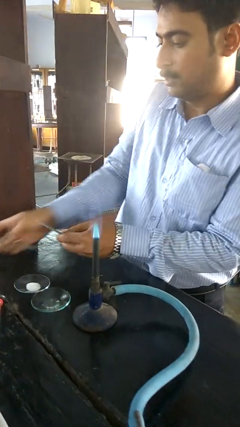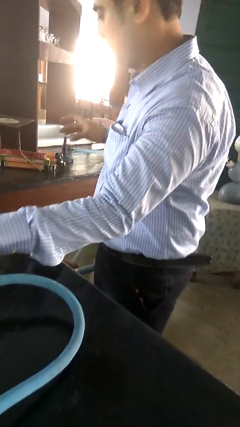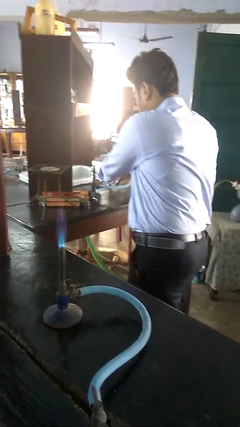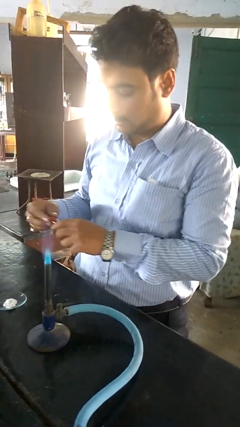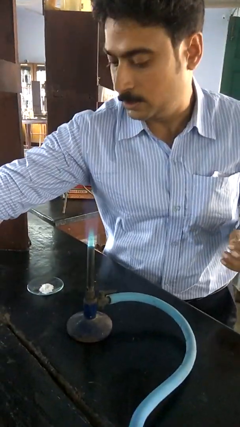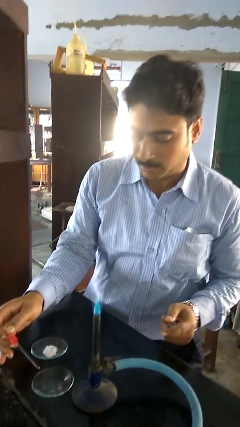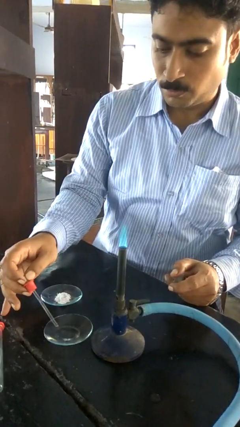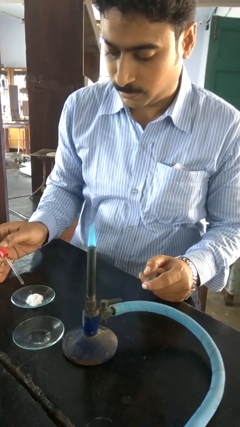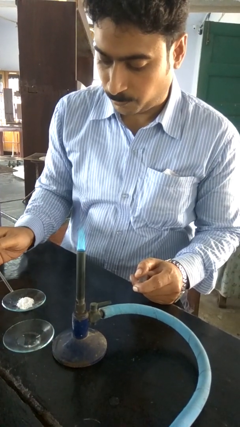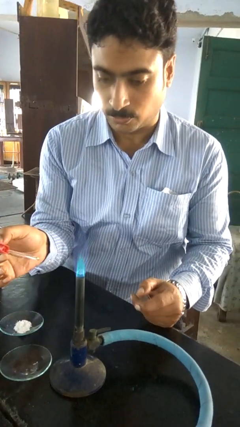In the next experiment, we'll discuss about another salt. This is the calcium salt, and it will show the non-persistent brick red coloration. This is the concentrated HCl again, to make a paste, but for the sake of simplicity, we are using just the salt with our HCl.